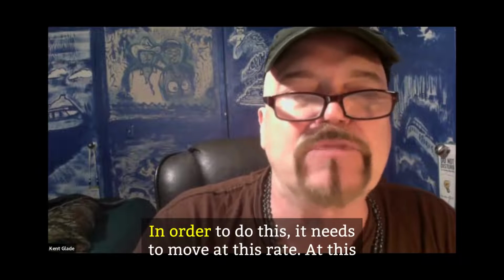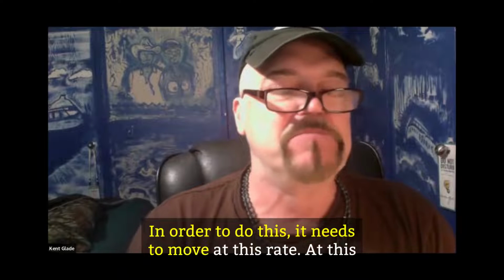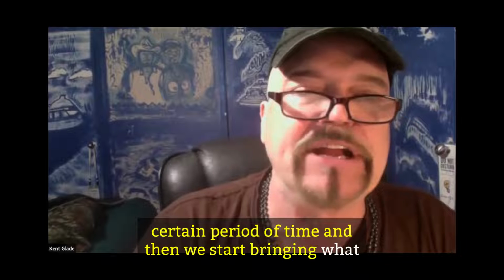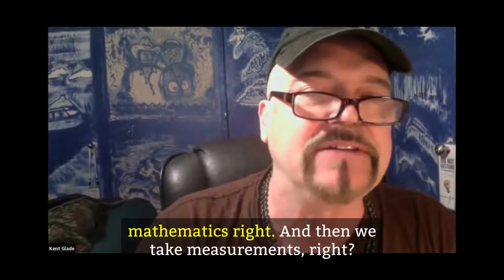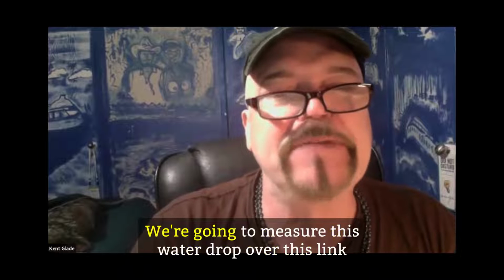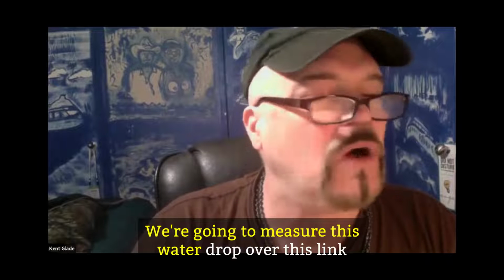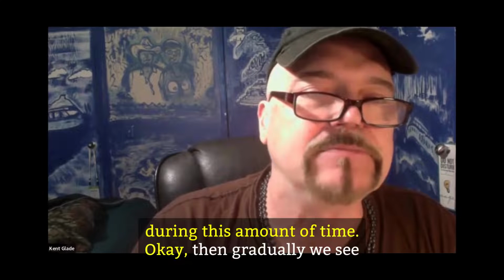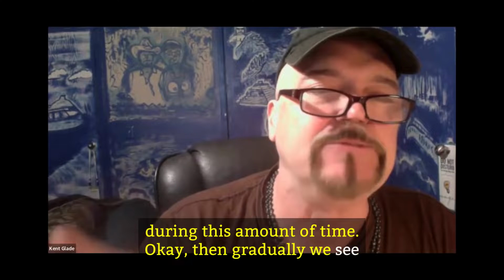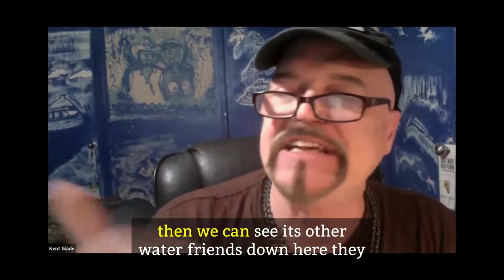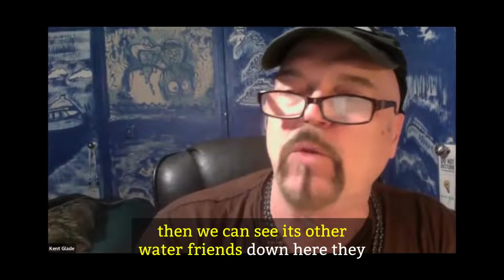Okay, in order to do this, it needs to move at this rate at this certain period of time, and then we start bringing in what? Mathematics, right? And then we take measurement, right? We're going to measure this water drop over this length during this amount of time. Then gradually we see something become alive, and then we can measure it, and then we can see its other water friends down here.